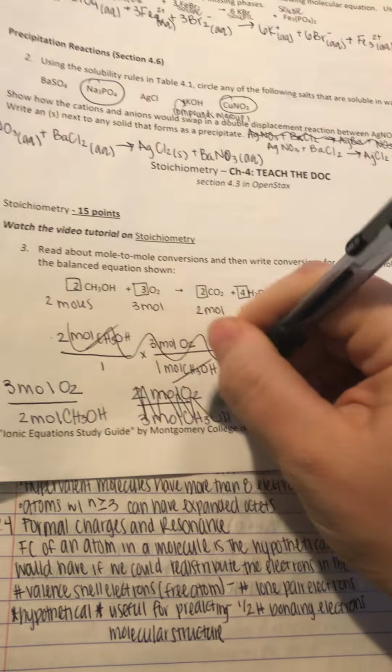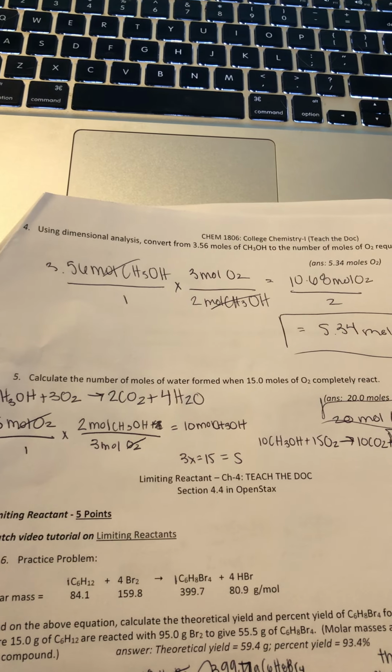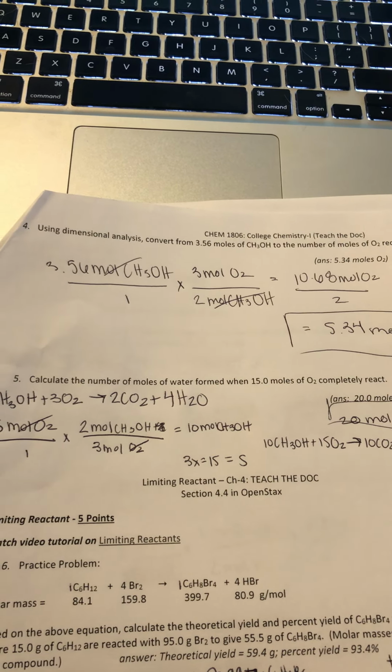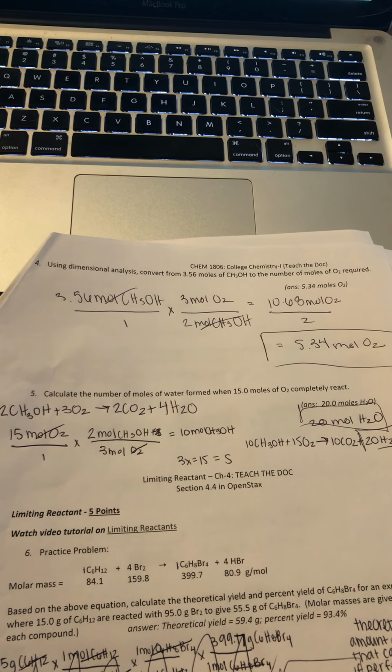So using the dimensional analysis, we converted 3.56 moles to the number of moles of oxygen that were required. So just using that same conversion ratio. There are 3 moles of O2 that react with 2 moles of CH3OH. So I just used stoichiometry and did 3.56 moles times that conversion factor, which ended up being 5.34, which thankfully was the answer. And then the number of moles of water formed when 15 moles of O2 react.